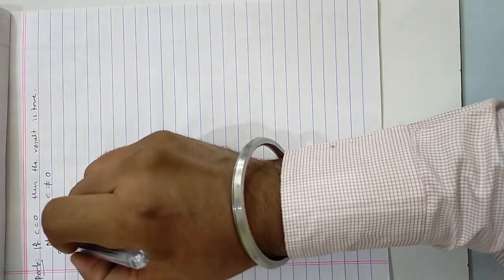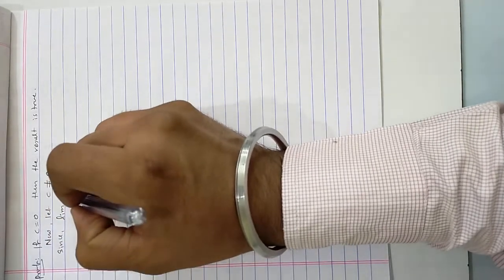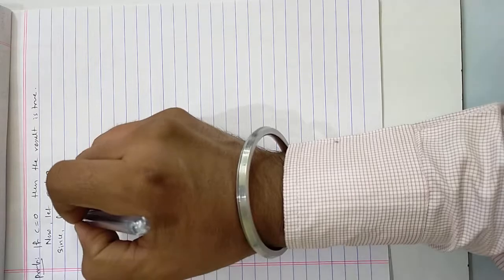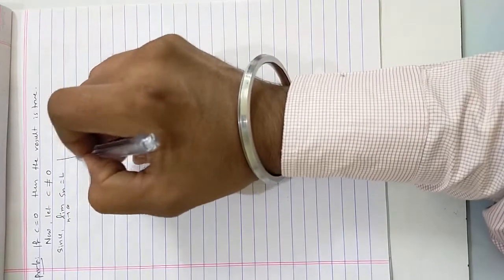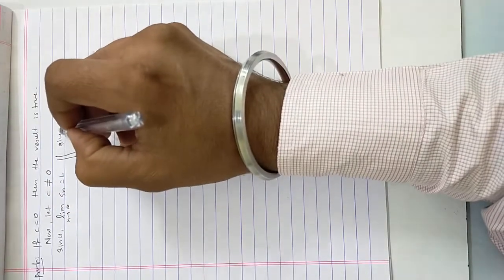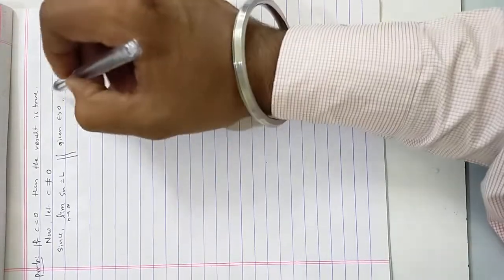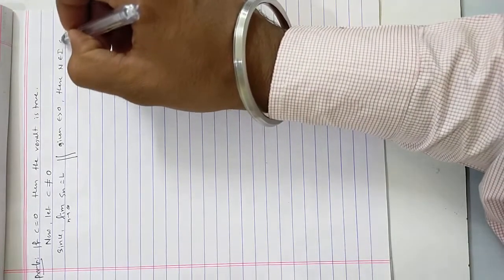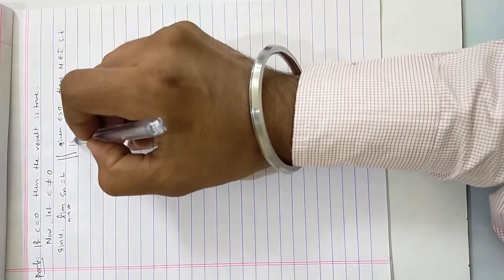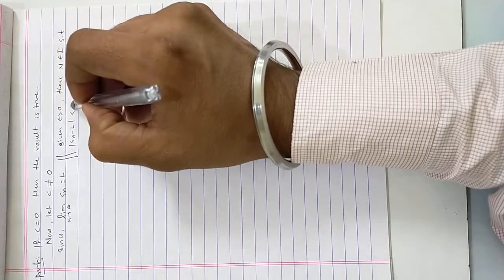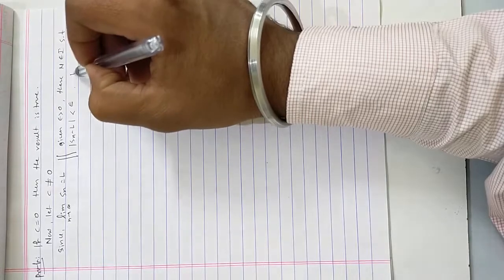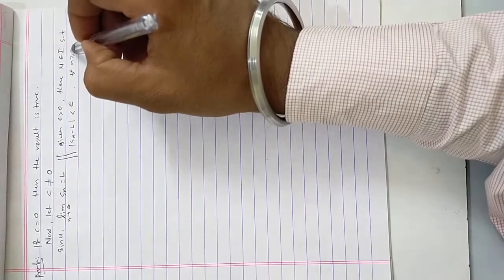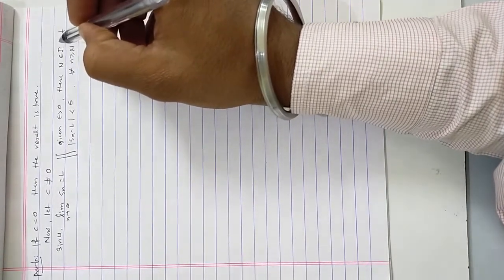Now as it is given that limit of sequence Sn is L, it means by the definition, for any given epsilon greater than 0, there is a positive integer N such that this difference Sn minus L is less than epsilon, and it is true for all n greater equal N. Right?